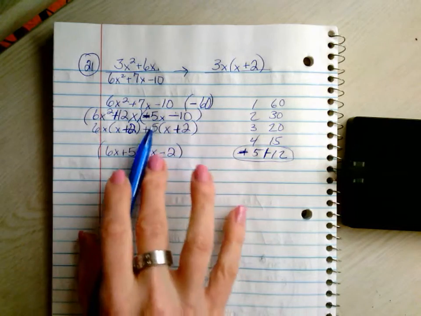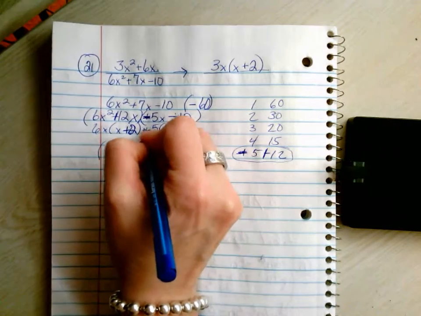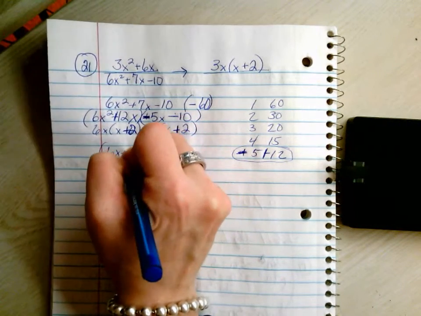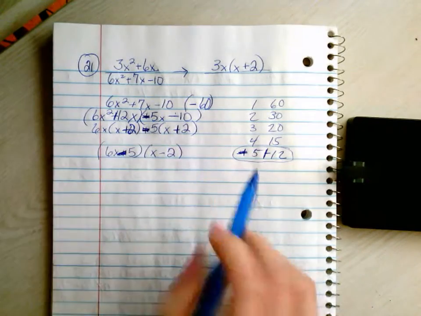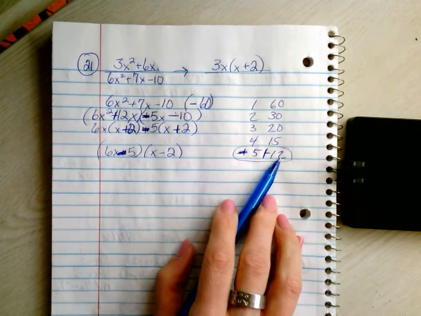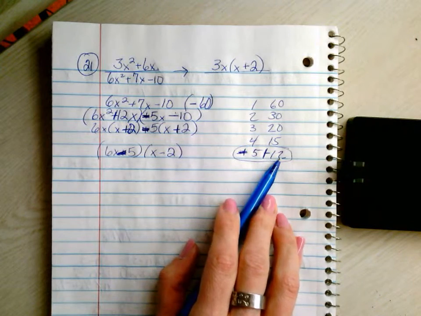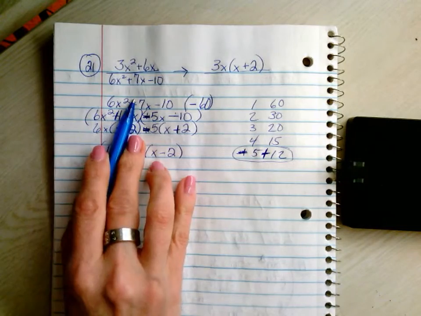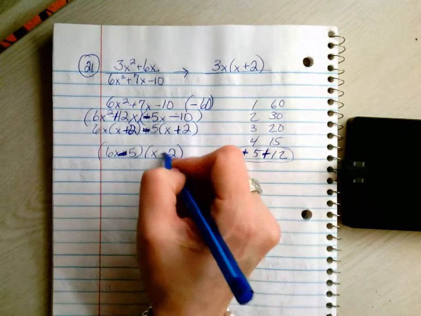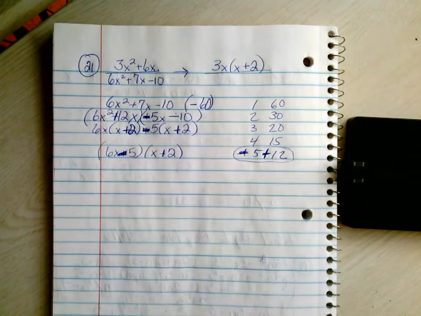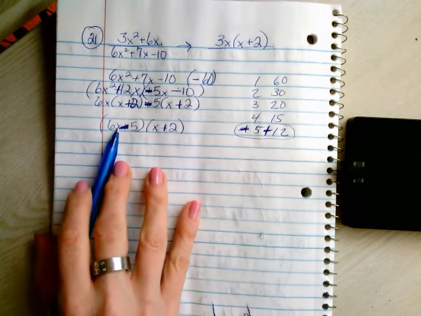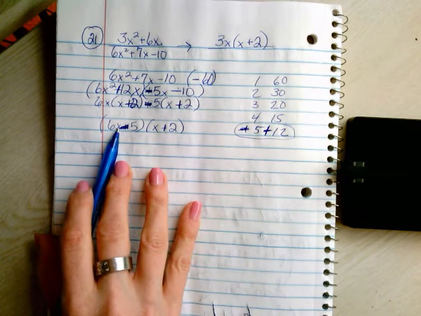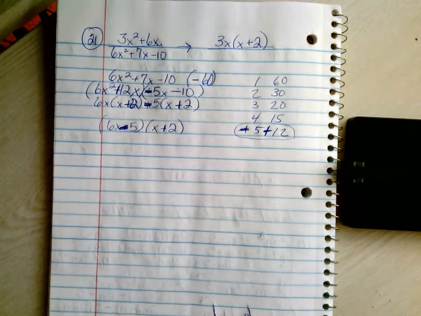6x minus 5. So negative 5 and positive 12 do give us a negative 60, but you have to have that positive 12 to make it a positive 7. So now I have it factored correctly. So it's 6x minus 5 and x plus 2.